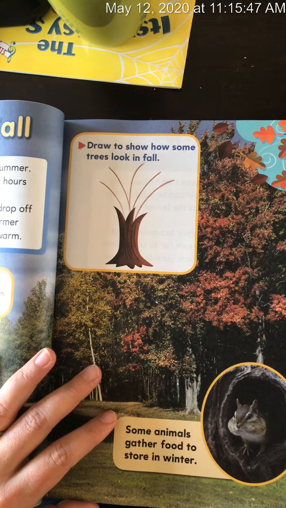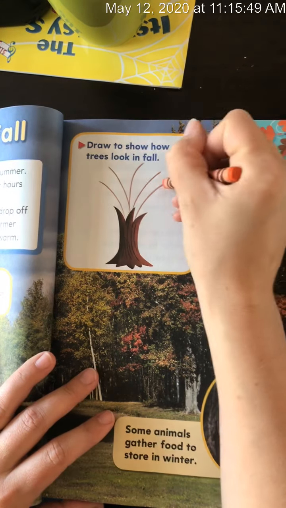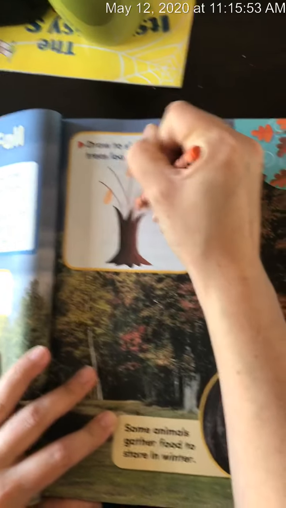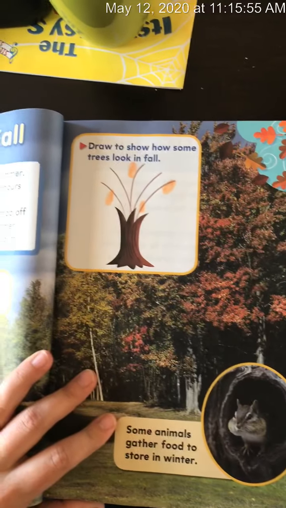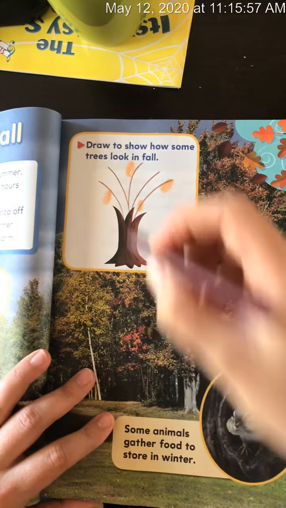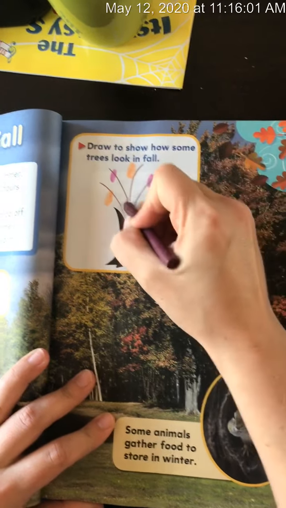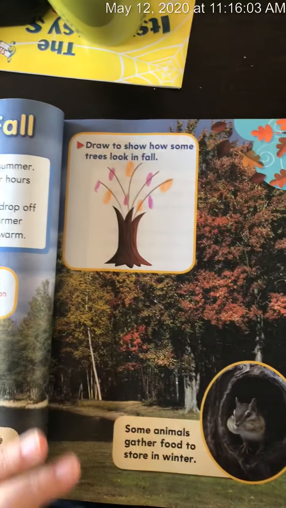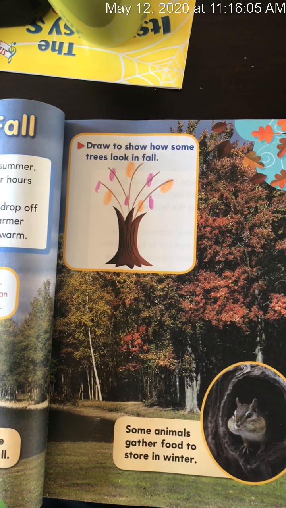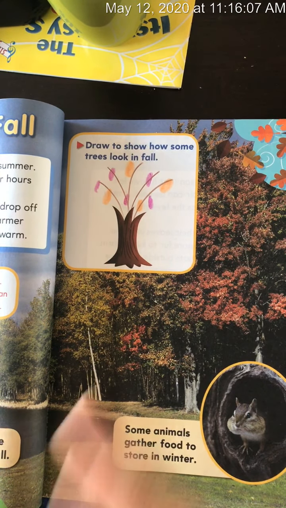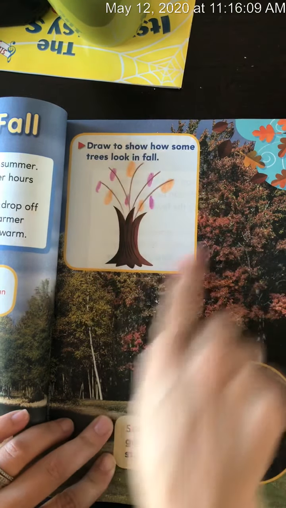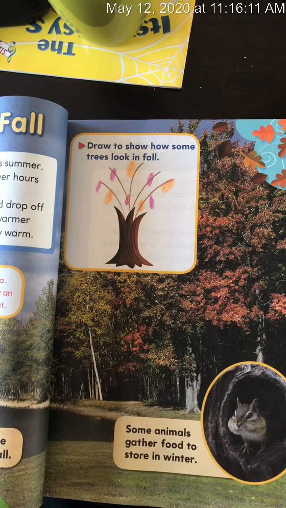I'm trying to find an orange and a red. So here's an orange for some different colored leaves because the trees are starting to prepare for winter. I'm not really sure what color this is. Oh, it's kind of like a deep red. So we see trees that look like this all the time. There's not a lot of leaves anymore, and a lot of them have fallen, but the leaves have also changed color. So your tree should look something like that for the fall.